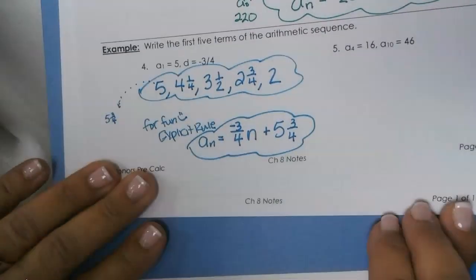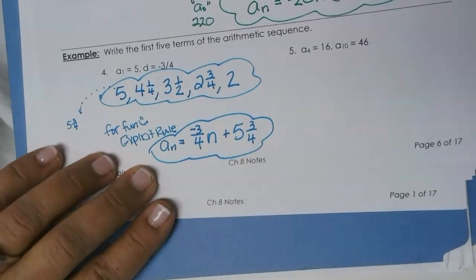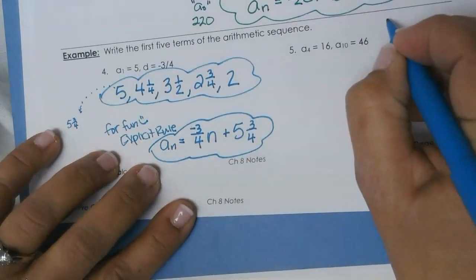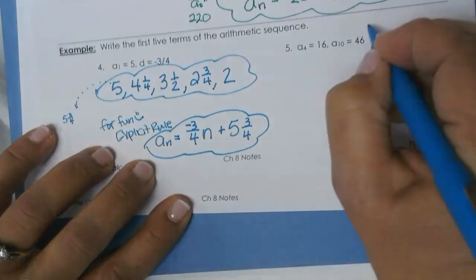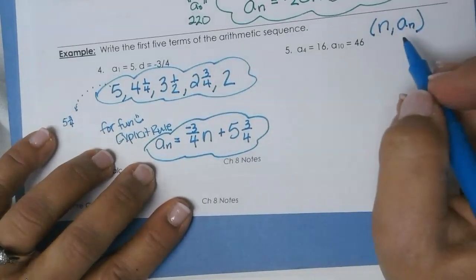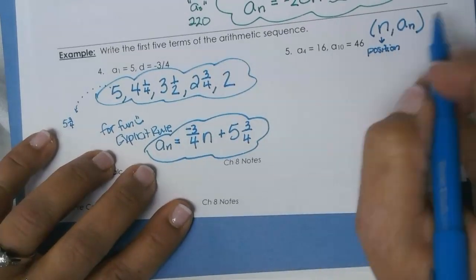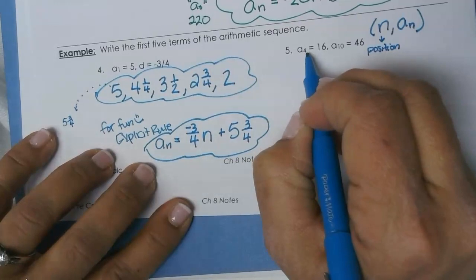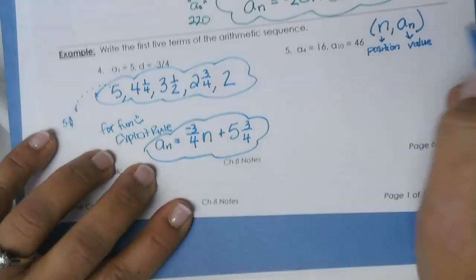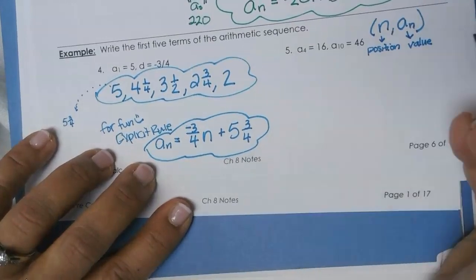Okay. Now for something like number 5, notice that they don't give us the common difference. They don't give us where to start. So what I want you guys to think about is these as ordered pairs, n comma a sub n, where n is the specific position. So like, a sub 4 means that n would be 4. And a sub n is the specific value of that term. So the value of a sub 4 is 16.